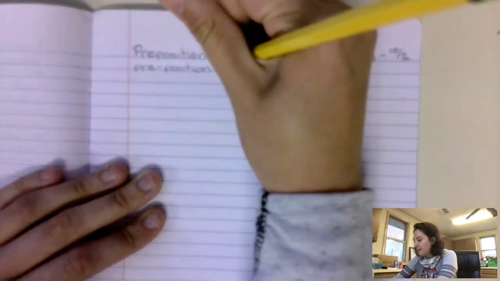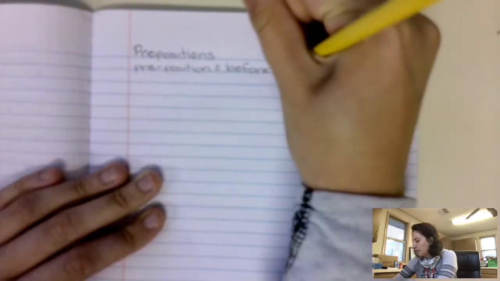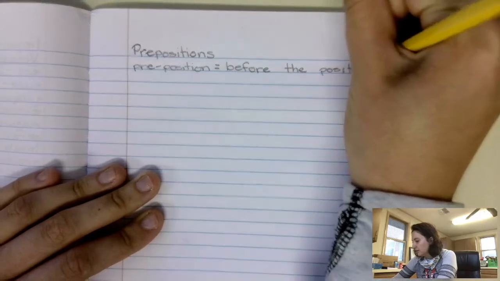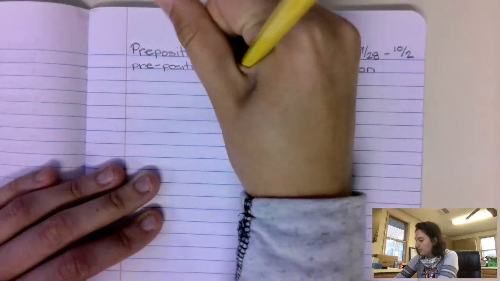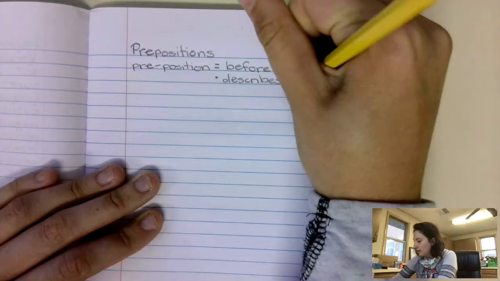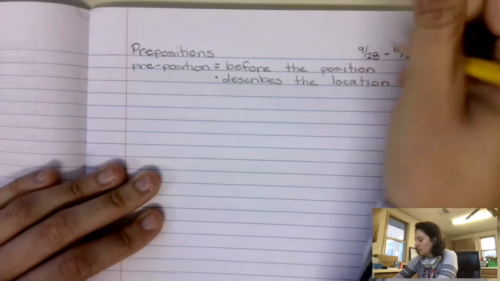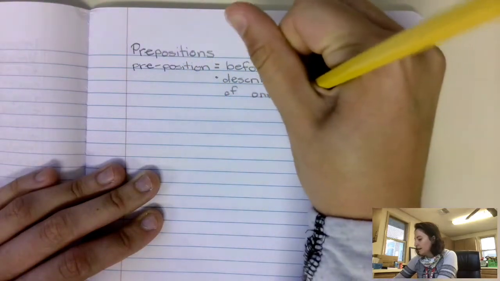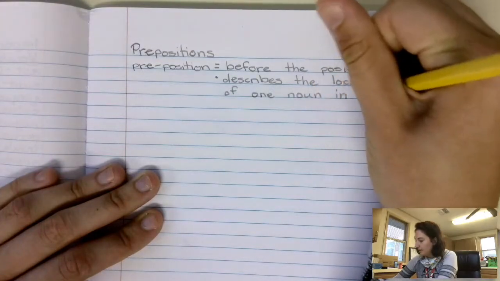So a preposition goes before the position, and it describes the location of one noun in relation to another.